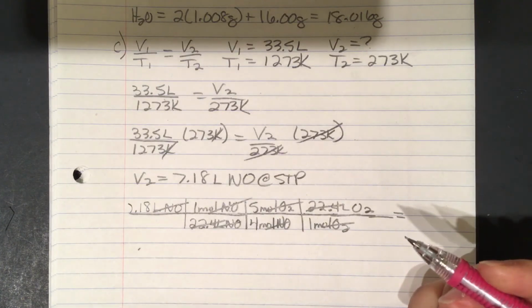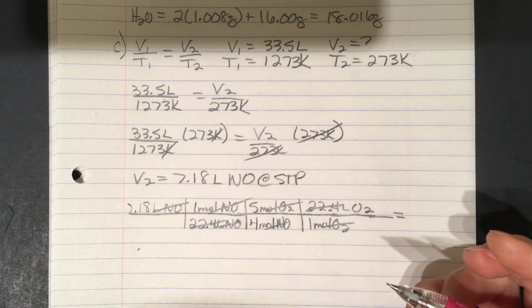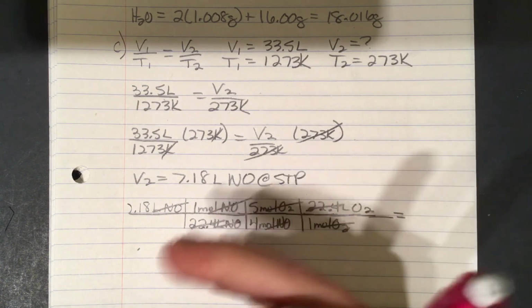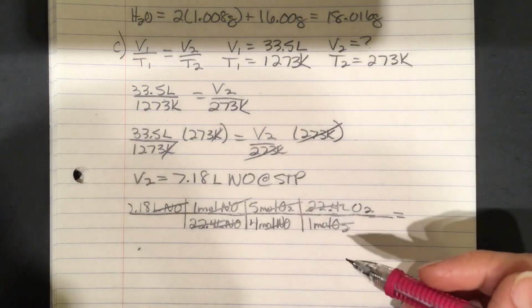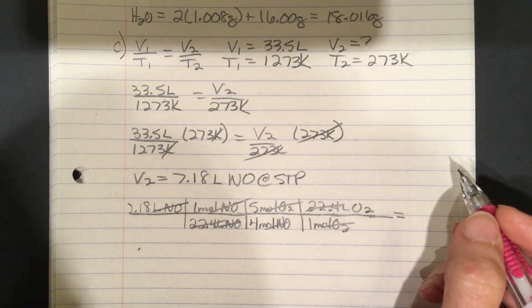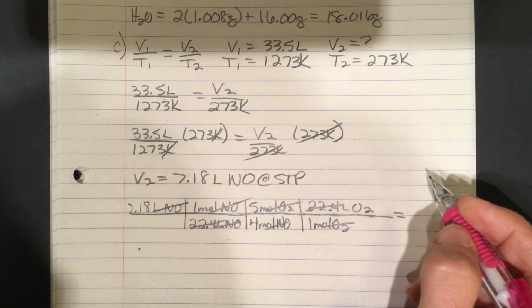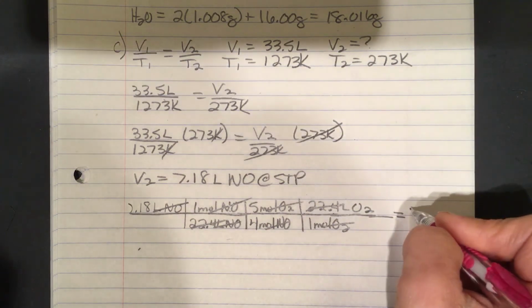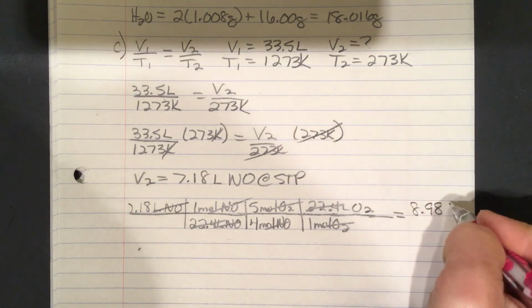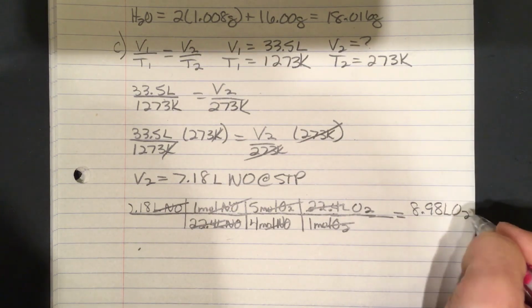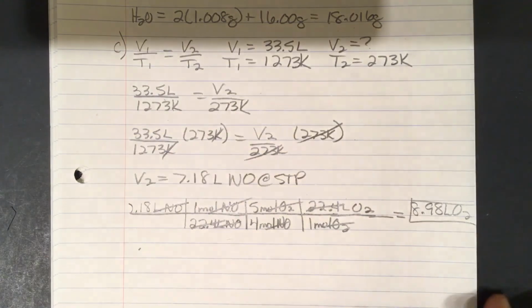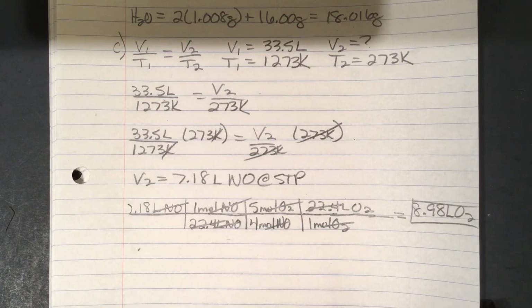I could have kind of skipped that step, but I don't like to do that because I like to make sure that I don't leave anything out. So multiply across the top, divide by 4, and I get 8.98 liters of oxygen. So that is it for the chapter.